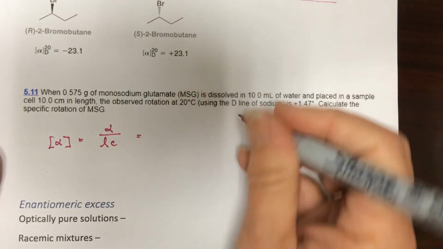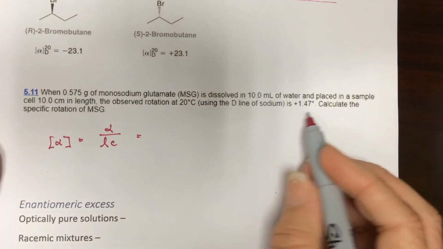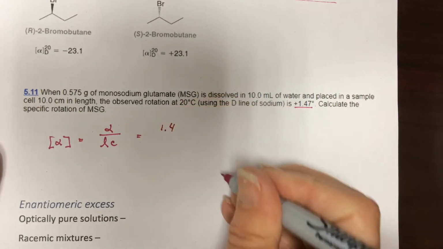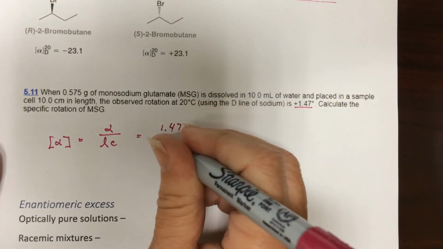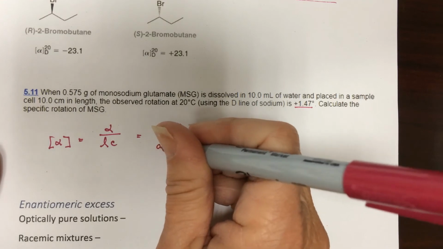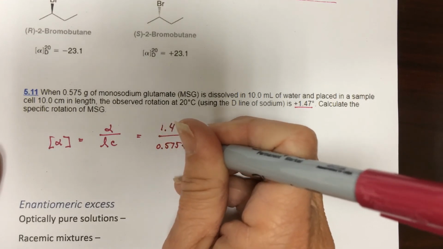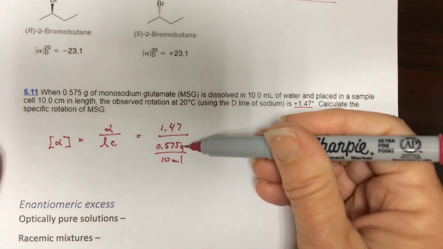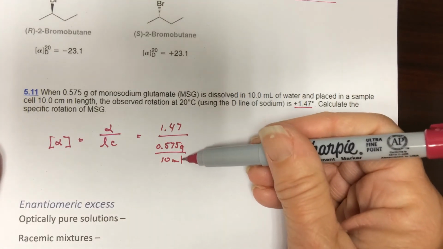The observed rotation is right here, 1.47. The concentration is given to us here, 0.575 grams in 10 milliliters. And these are the right units. We want our concentration to be in grams per milliliter.